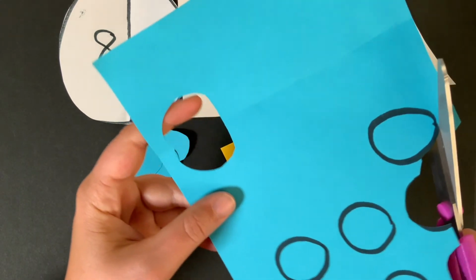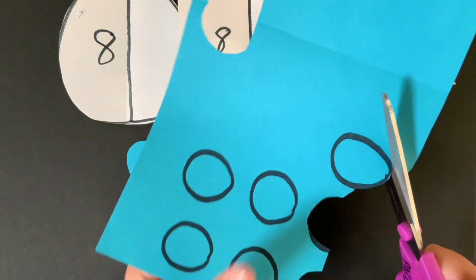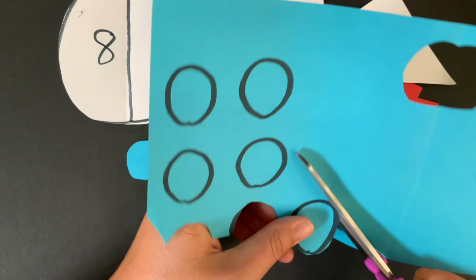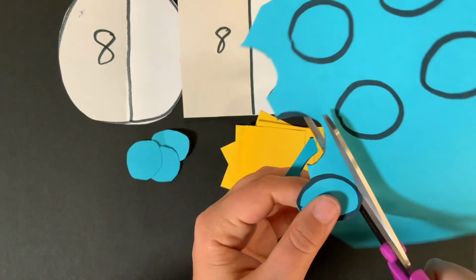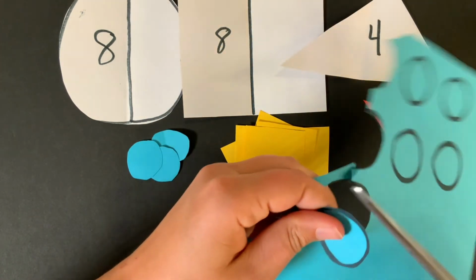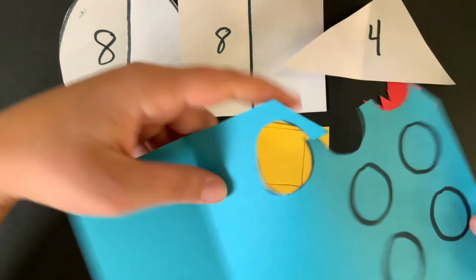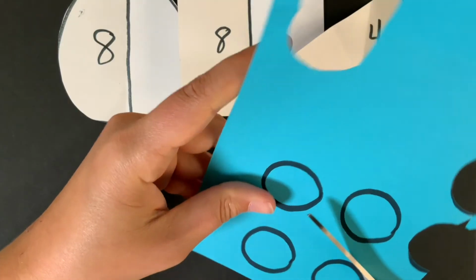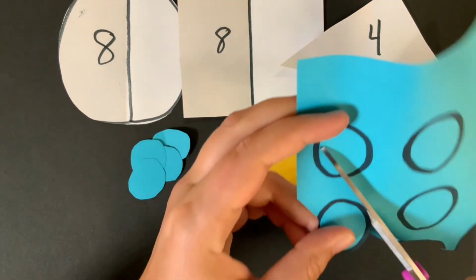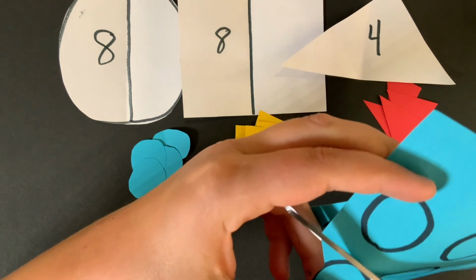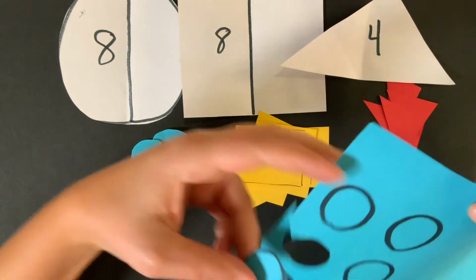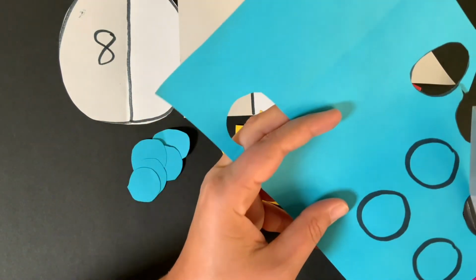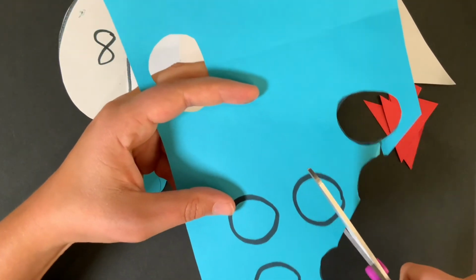Cutting a circle takes some skills, so you want to practice. Guide the scissors, turn the paper, and these circles can be small or big. It's okay. We just want 8. Keep going until you have 8. And remember, you can always cut that away if you want to get closer to your circle.